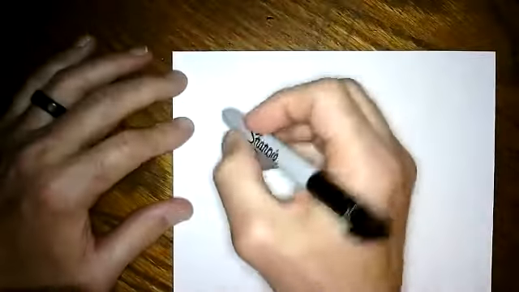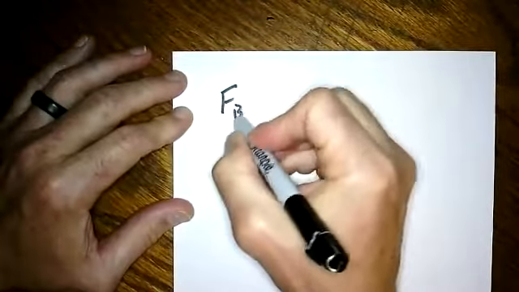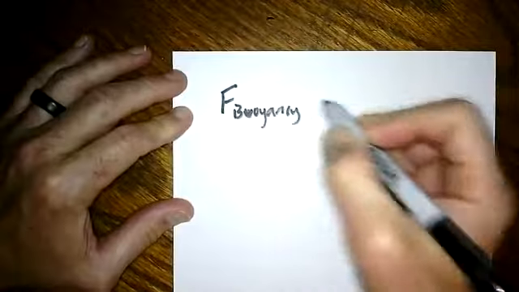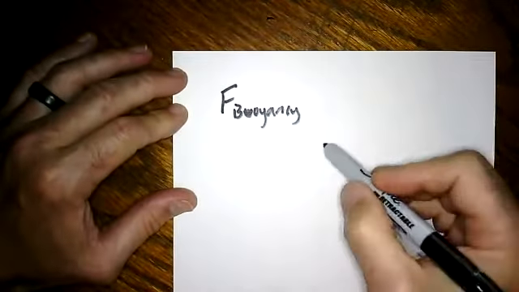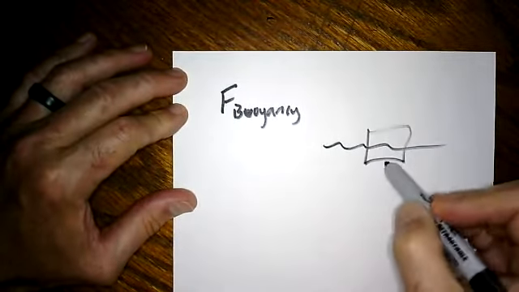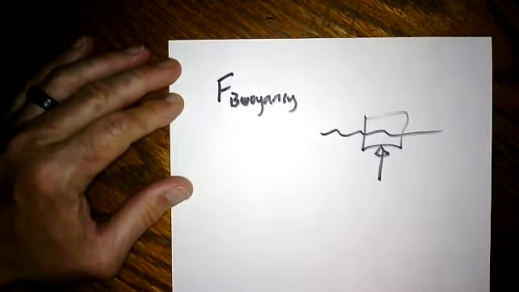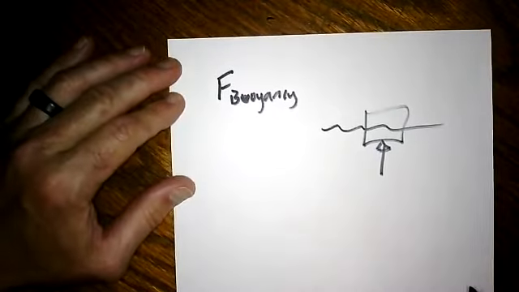The other equation that we spent some time on is the buoyancy force equation. Remember, buoyancy force is the upward directed force due to the object being in the water, or in a fluid, sorry.